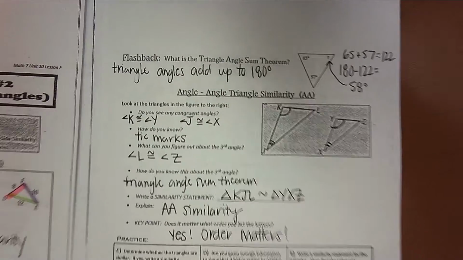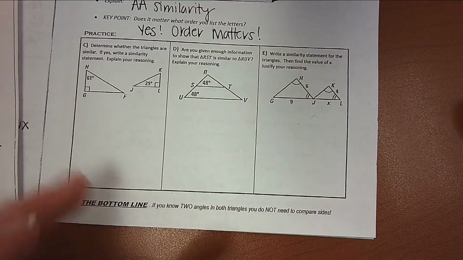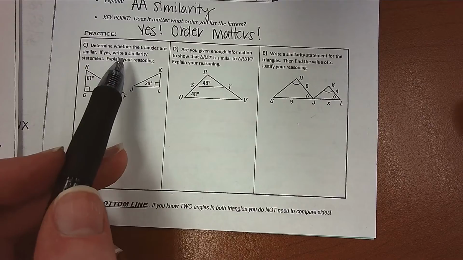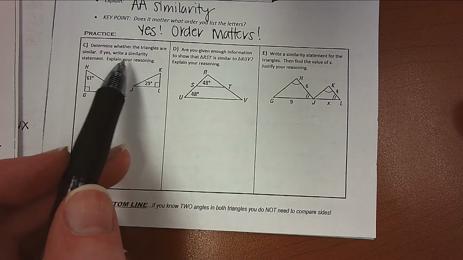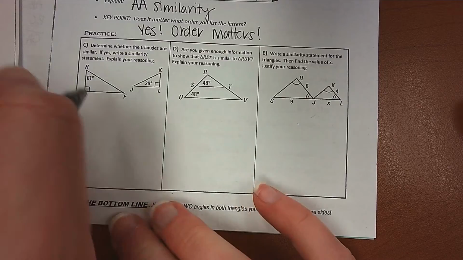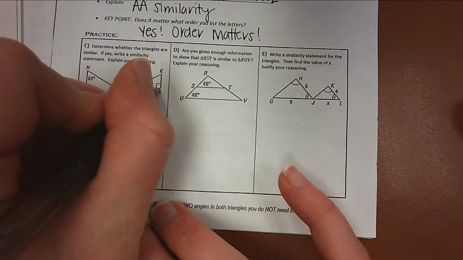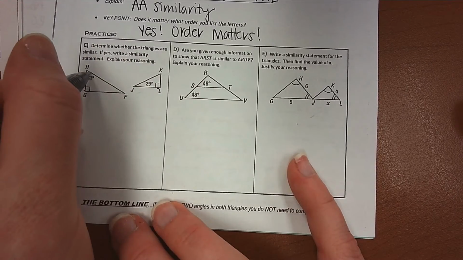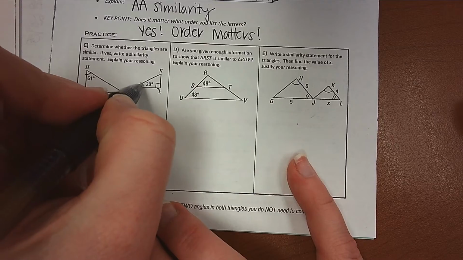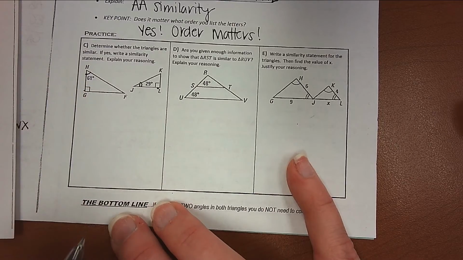So now in the practice section, we've got some more problems to try here. It says determine whether triangles are similar. If yes, write a similarity statement and explain our reasoning. So here we have a right angle measure and a right angle measure. It's also telling us that this angle right here is 61, and over here they're telling us that this angle J is 29. That 29 goes with the J. I know it's a little tiny there.